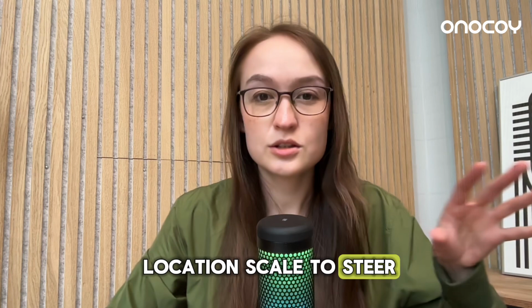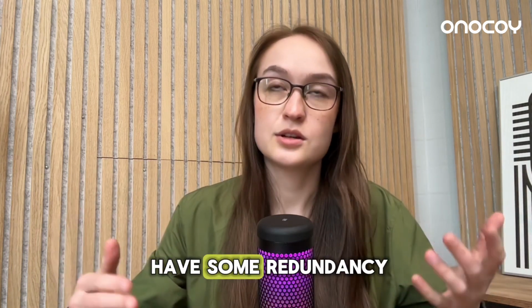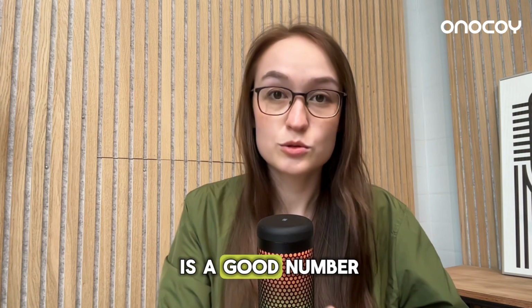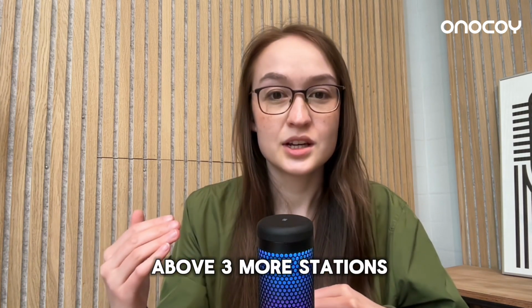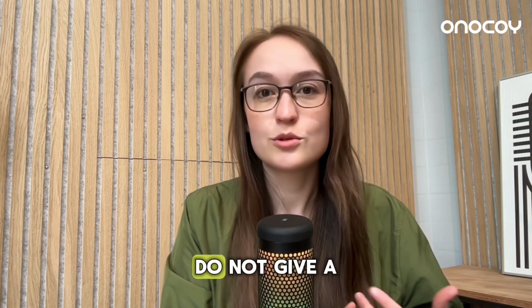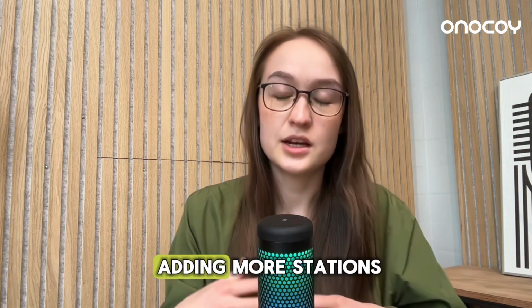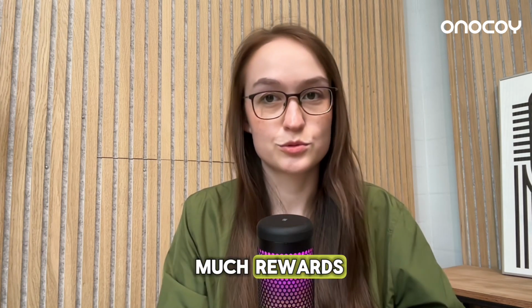Onocoy designed the location scale to steer the population of base stations because we want to have some redundancy. We say up to 3 stations in the same area is a good number of stations, but above 3, more stations do not give a lot of benefit also towards our clients. Which is why adding more stations in an overpopulated area won't give you as much rewards.